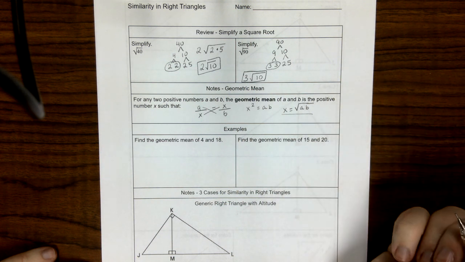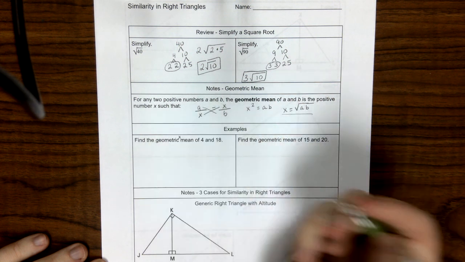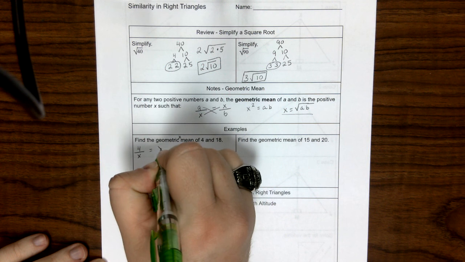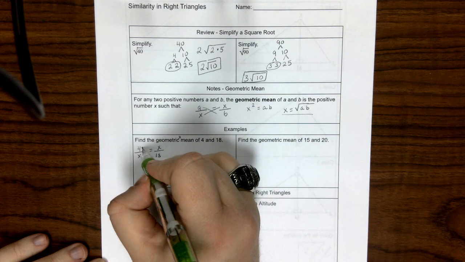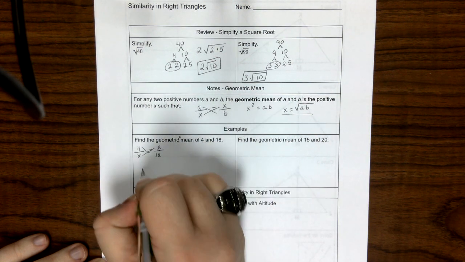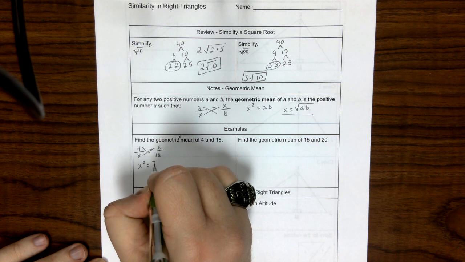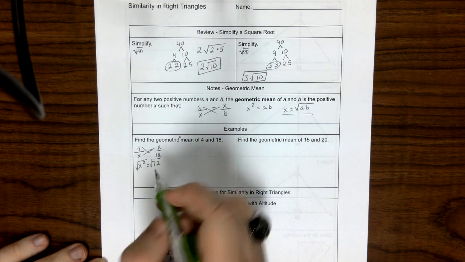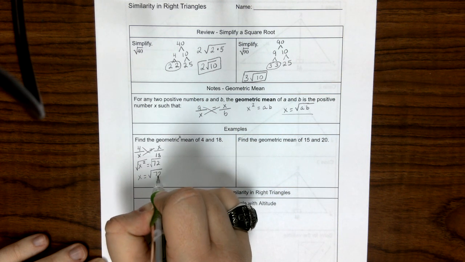All right, find the geometric mean of 4 and 18. So geometric mean, we just call it x or whatever. So 4 over x equals x over 18. Cross multiply. X squared equals 18 times 4, which is 72. Then you'll take your square roots. So let me do that. And then x equals square root of 72.